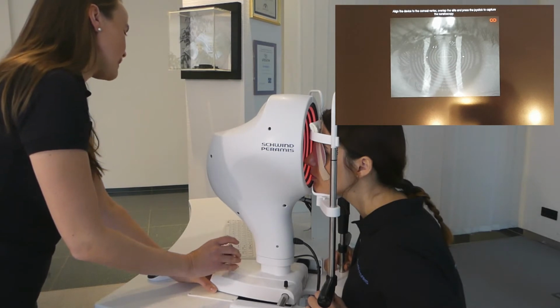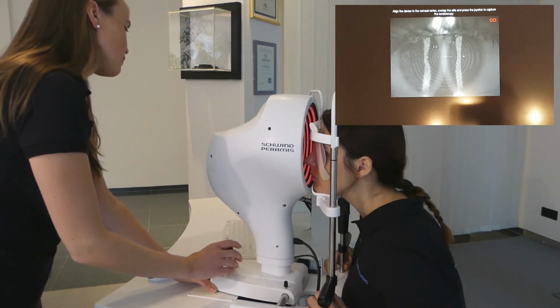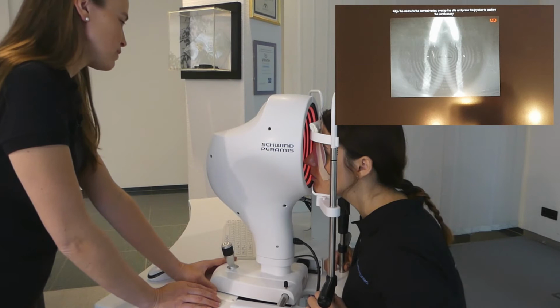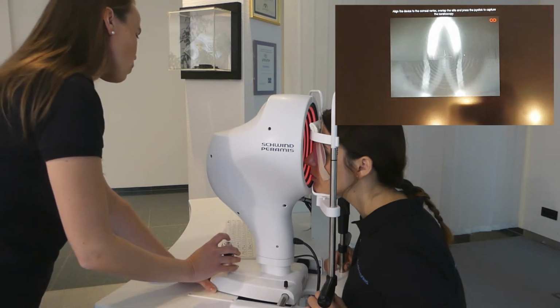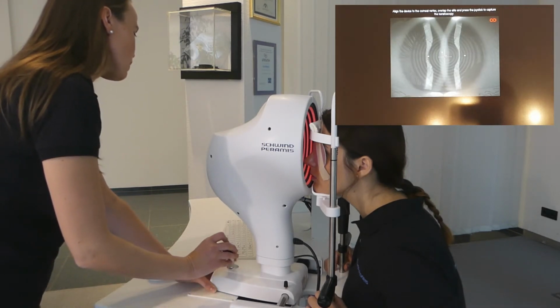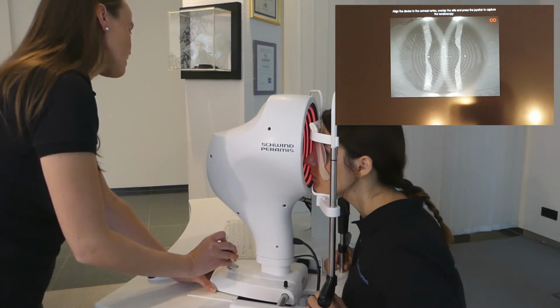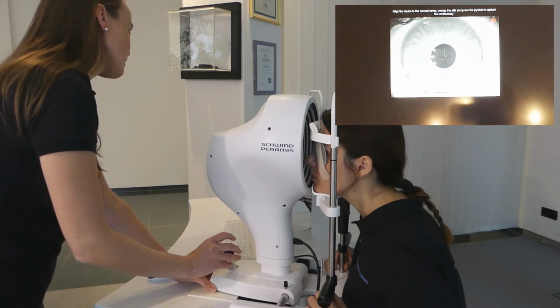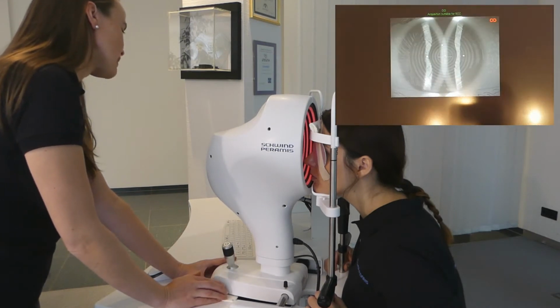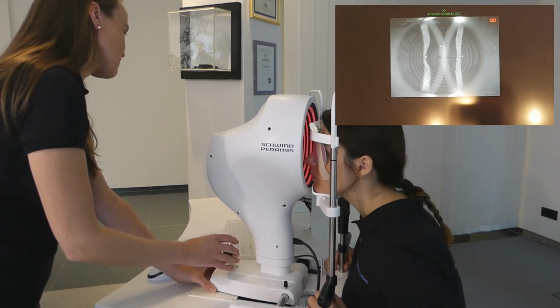Before I acquire my image, I have to let the patient blink. Please, patient, blink, and now open wide. Keep open. When I'm in a perfect centration and perfect focus, I start my measurement by pressing the joystick button.